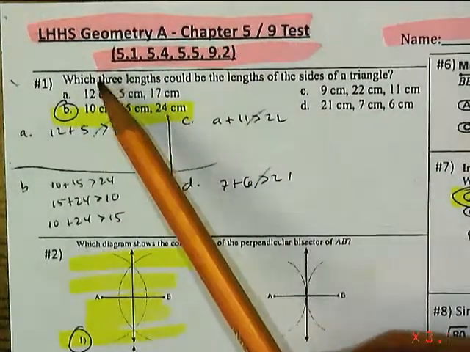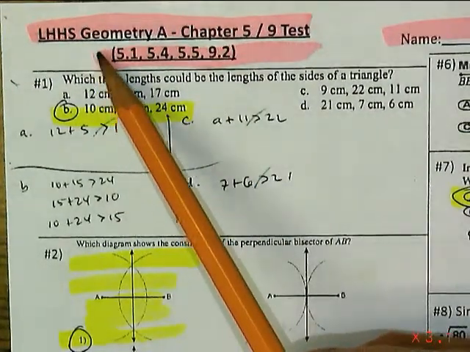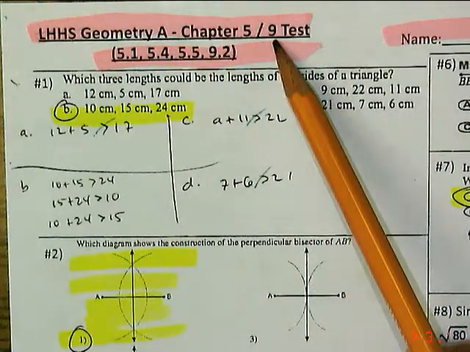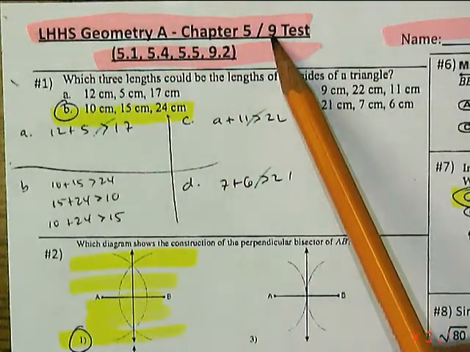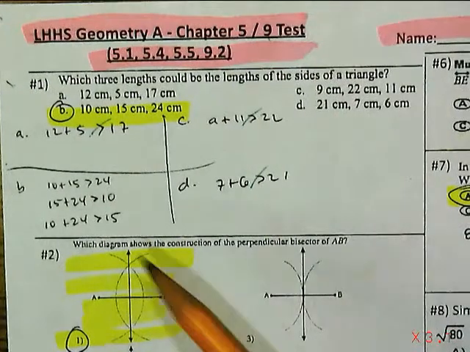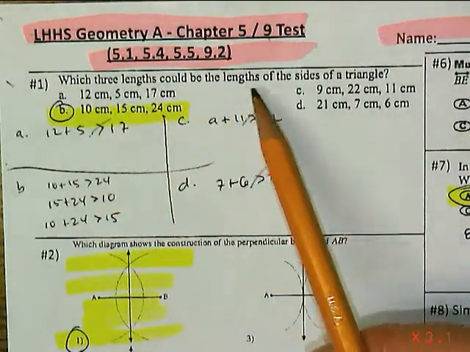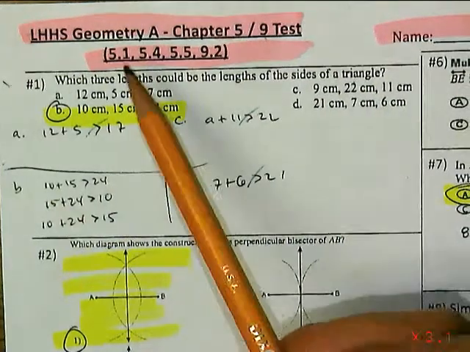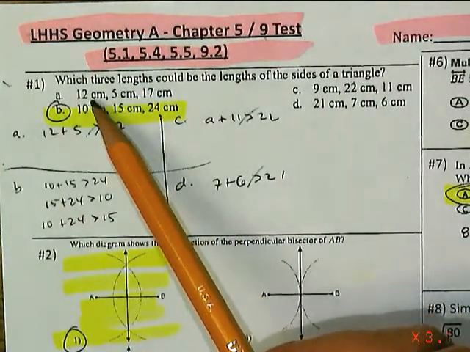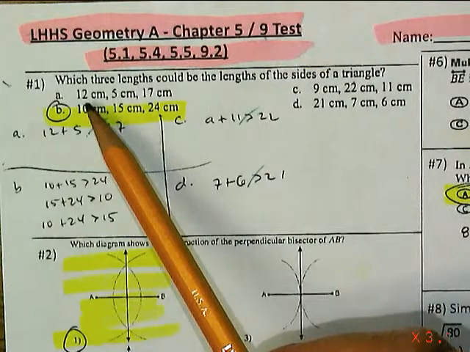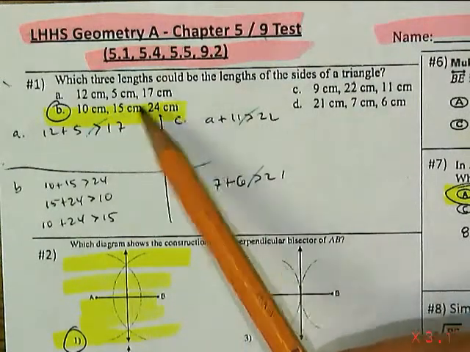These are the test corrections for the Chapter 5 test for geometry. This was on May 8th, 2015. Number 1, which three lengths could be the lengths of the sides of a triangle? This was on the previous week's quiz. Essentially, that's the triangle inequality. If you add two sides of a triangle, it must be greater than the third side.